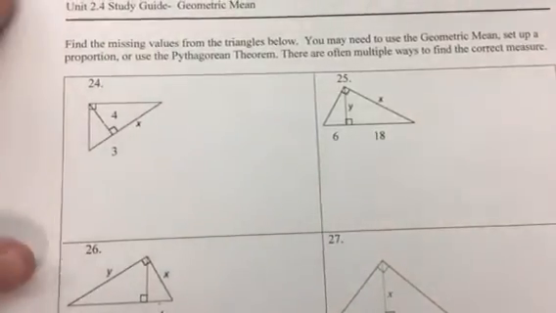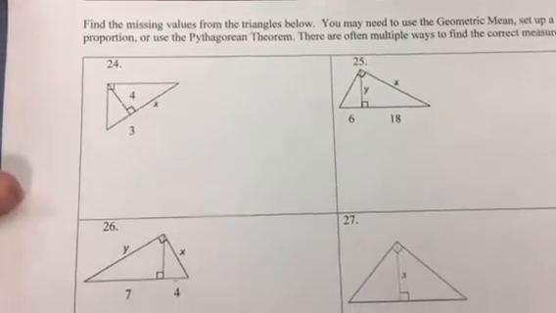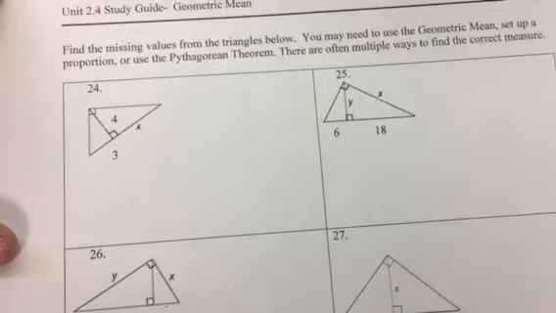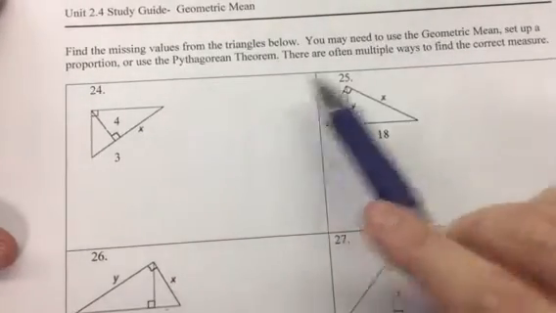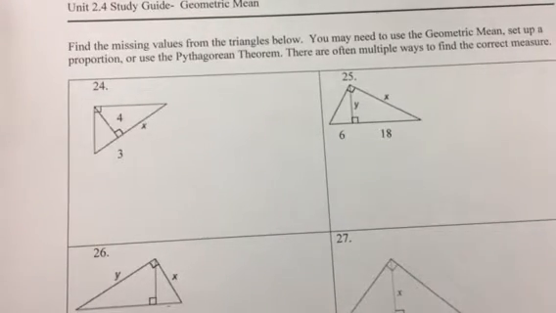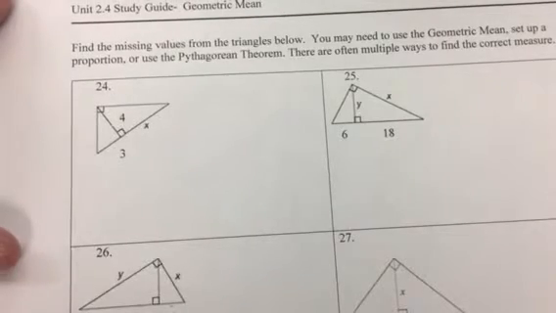All right, you made it to the last page of the study guide. All of the problems on this page can be solved using either the geometric mean, you can set up a proportion, or you can use the Pythagorean theorem. So there are often multiple ways to find the correct answer, and I'll show you a couple different ways, but I won't do each question more than once.